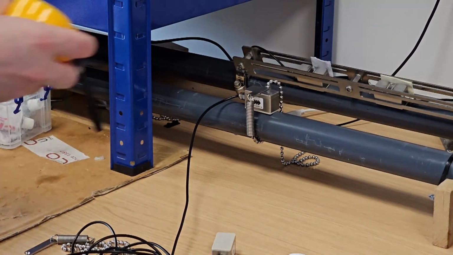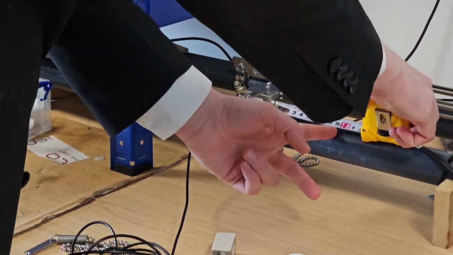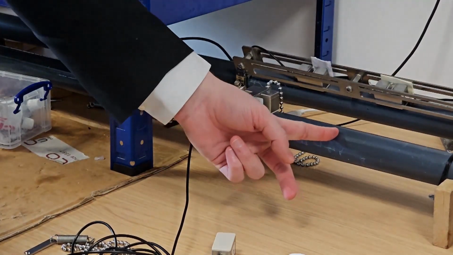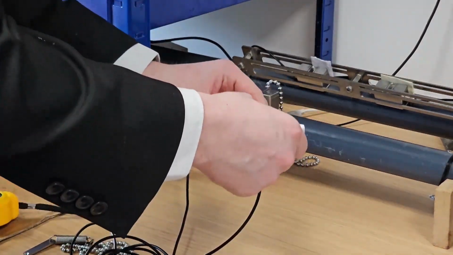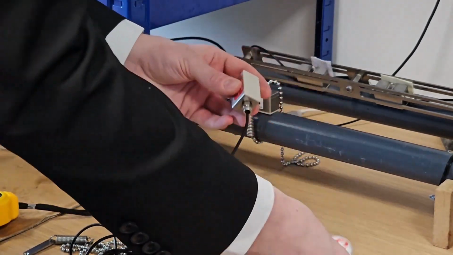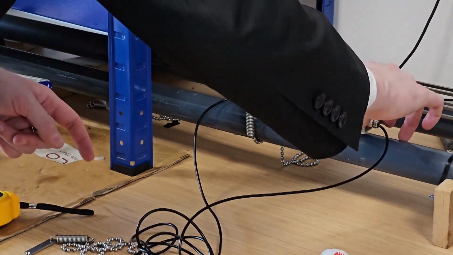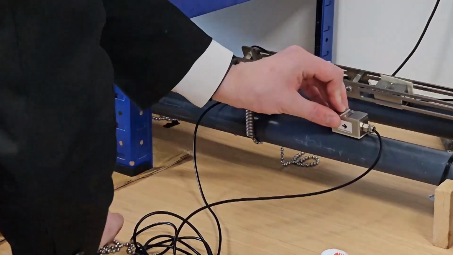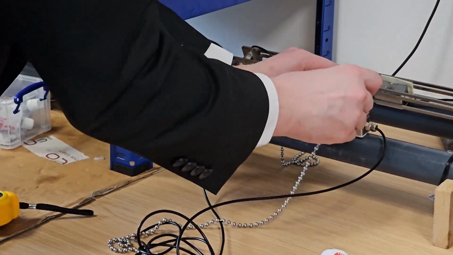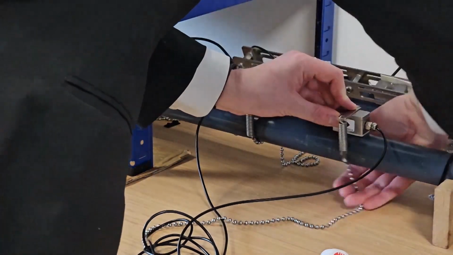Then I'll take a tape measure. I will get a rough idea of where my other transducer should be placed, which is around here. I will once again apply a small amount of silicone grease to this, and I will place it with my arrows facing in the same direction, for now just roughly in the right position, and then I will adjust this with the tape measure once I've tightened up the chain clamp.